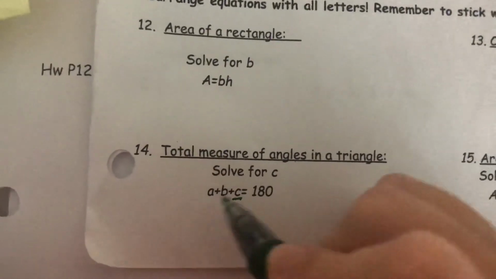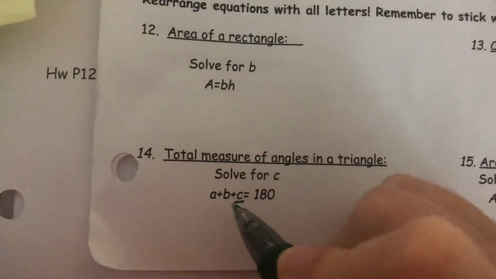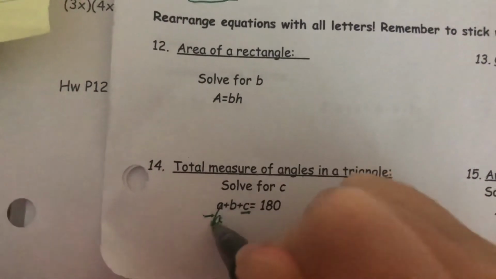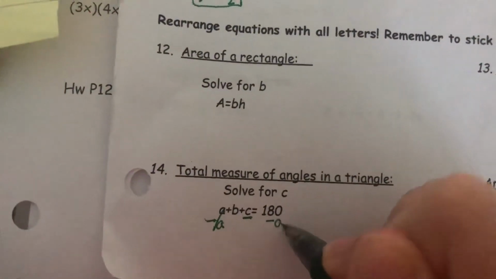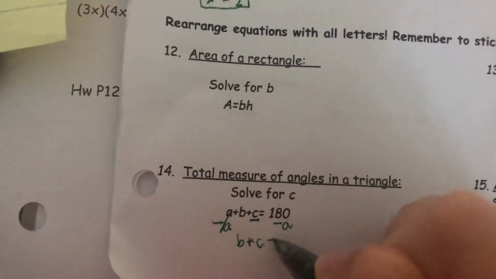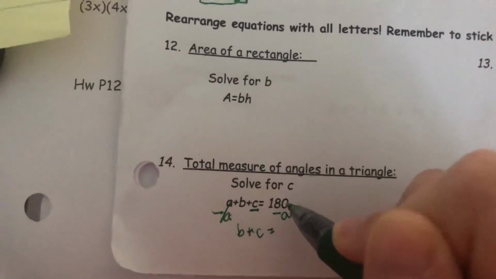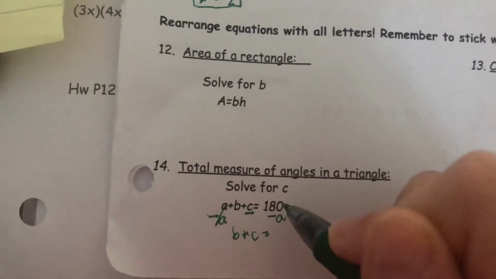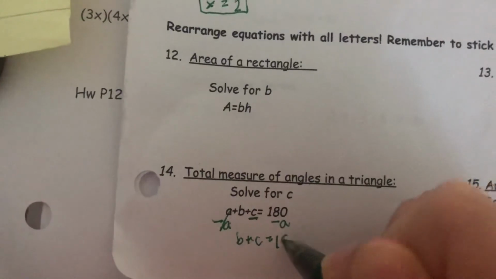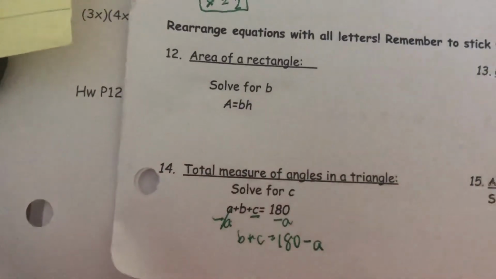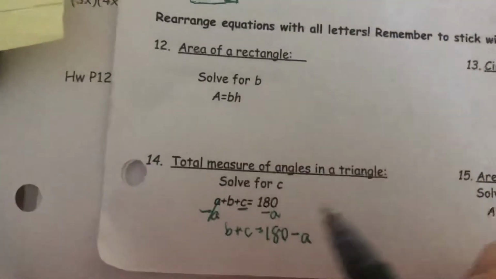So how is A attached to C? Well, A is attached to C by adding. So how do we get rid of A? We subtract it from both sides. So now I'm stuck with a B plus a C on this side. And then I have 180 and I'm subtracting an A. But these are not like terms, so you can't make this one quantity. You're going to write exactly how it is: 180 minus A.